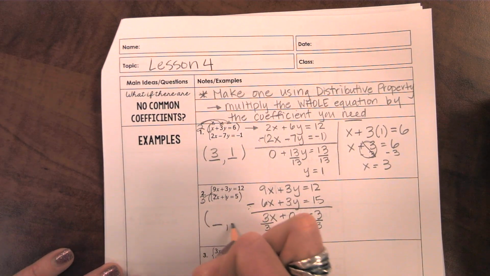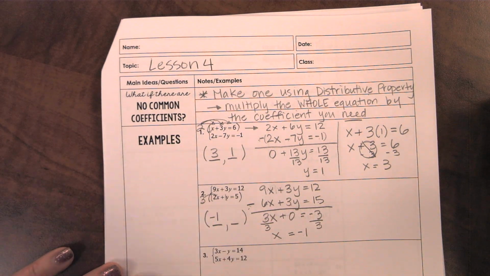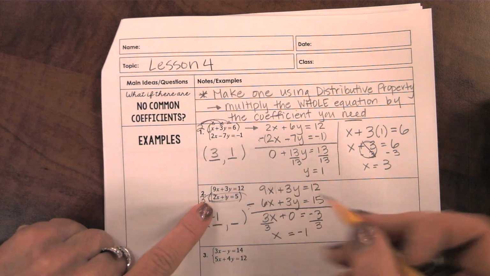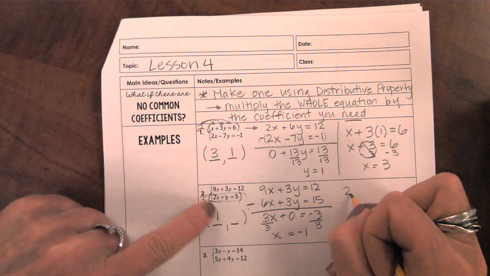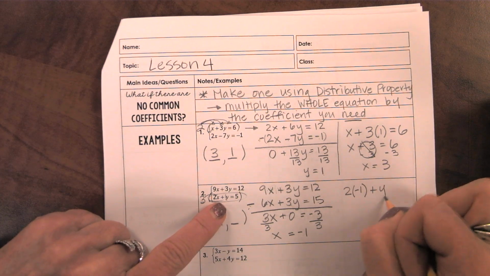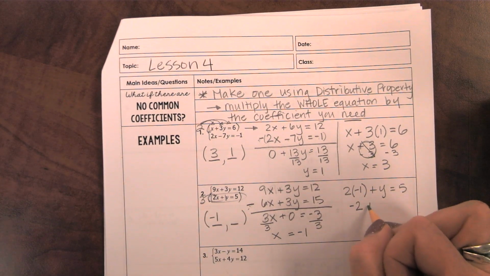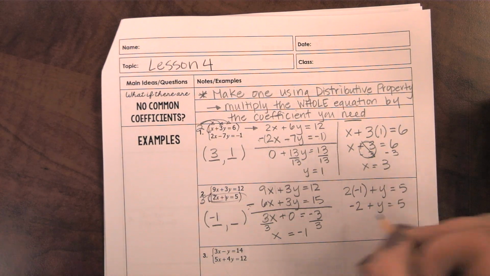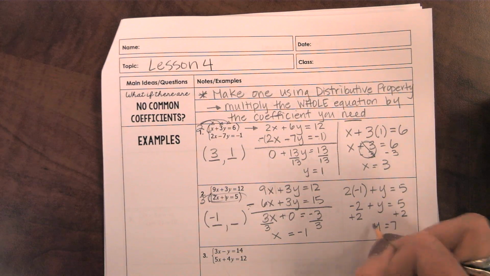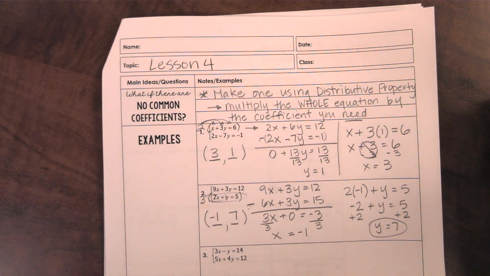So here I'm looking for my x comma y. My x is negative 1. Now I'm going to take that x and substitute it in. I'm going to choose the second one since it is a little bit easier. I have 2 times x, but instead of x, I'm going to write negative 1, plus y equals 5. 2 times negative 1 is negative 2 plus y equals 5. I'm going to add 2, y equals 7, and y is 7. So now I am done.